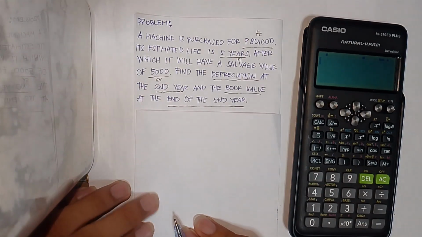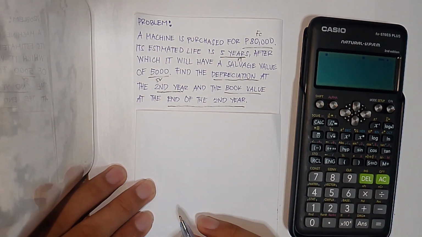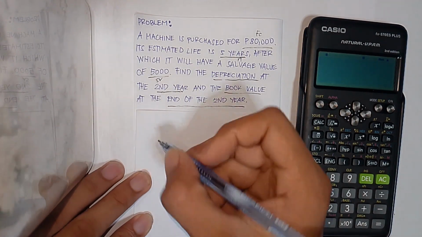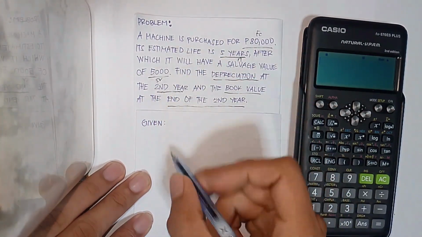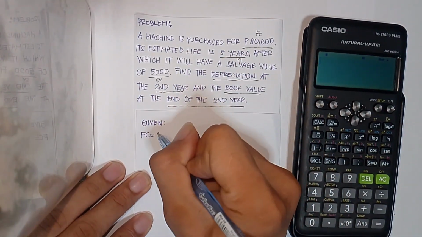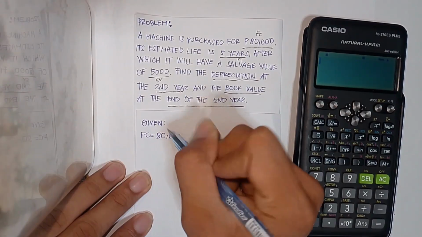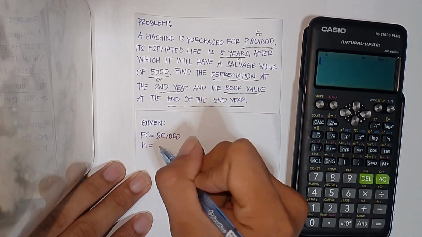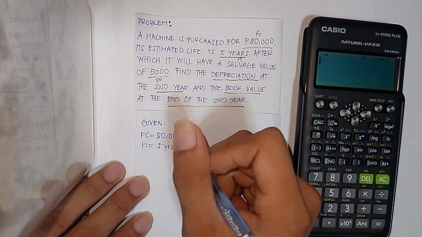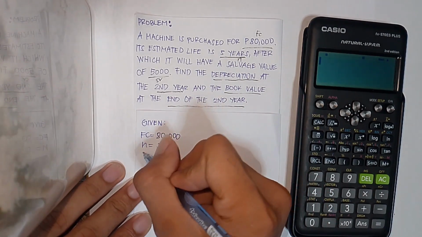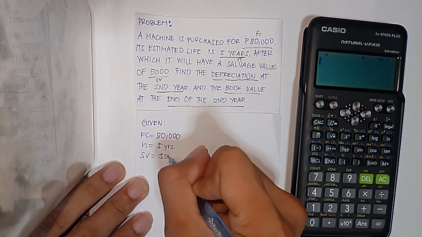This is the other computation, same problem, same given and same formulas. Given: first cost 80,000 and n is equal to 5 years. Salvage value is equal to 5,000.